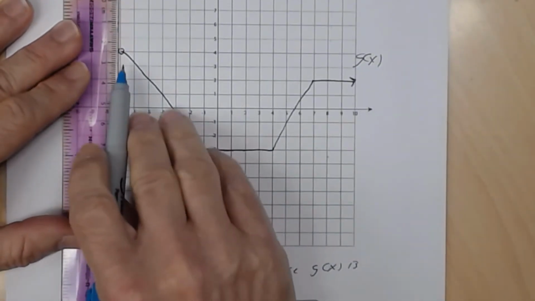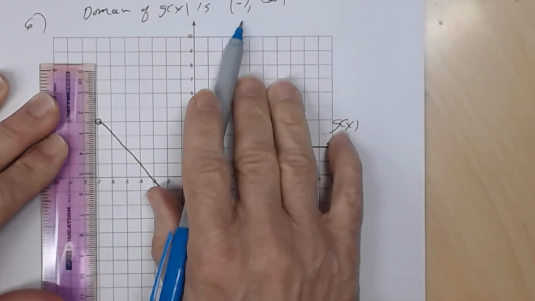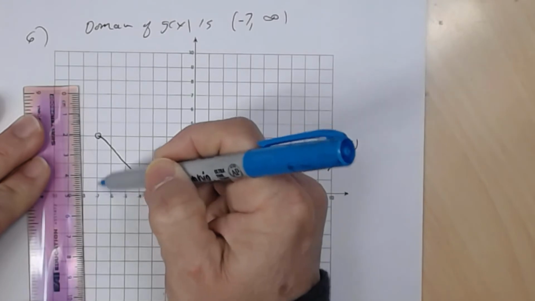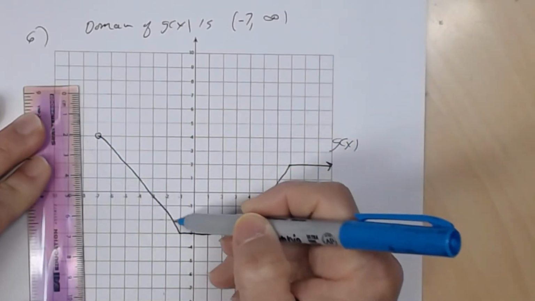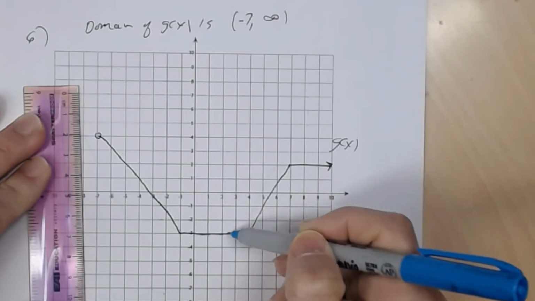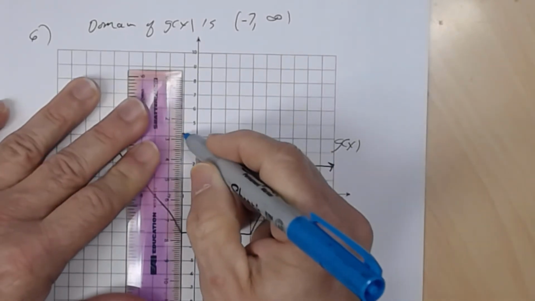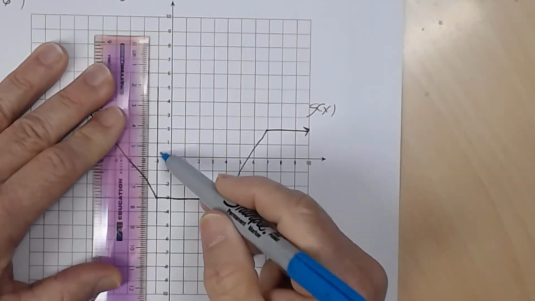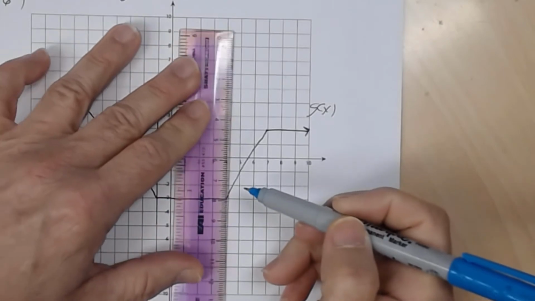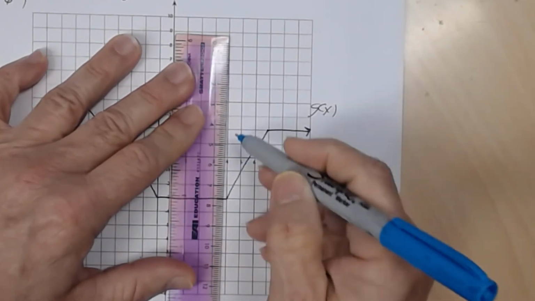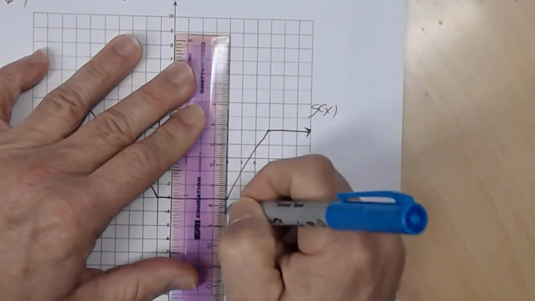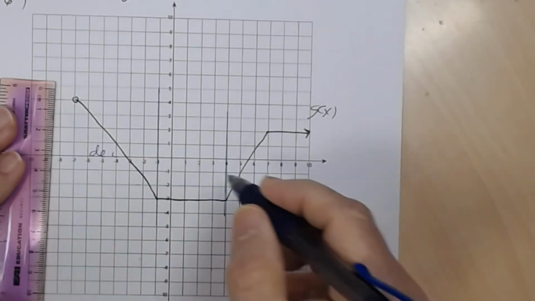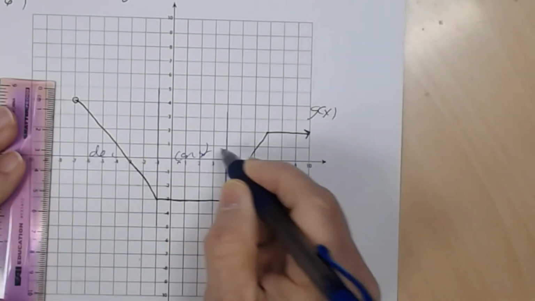So listen carefully. From -7 in my domain, starting at x equal -7 right here, what are my y values doing? They are decreasing. Then all of a sudden it changes to being what? Constant. Draw your blue line, just like this. Nothing different than before. Then from -1 all the way to x equal 4, what are your y values doing? Your y values are constant. So I'm going to write the word decrease, constant.